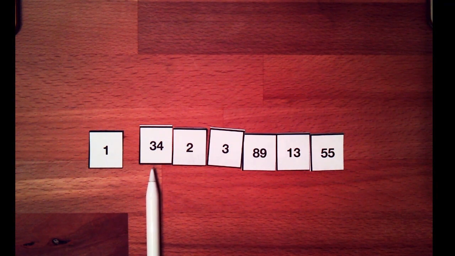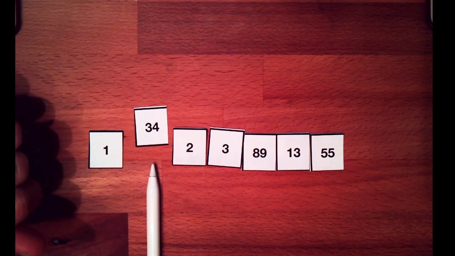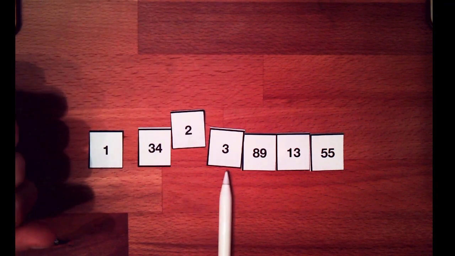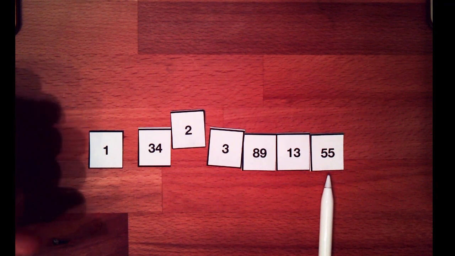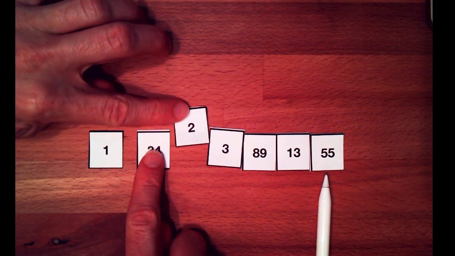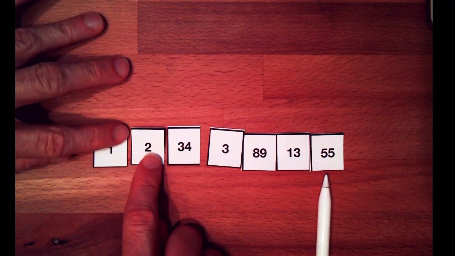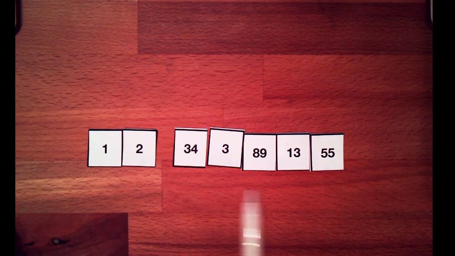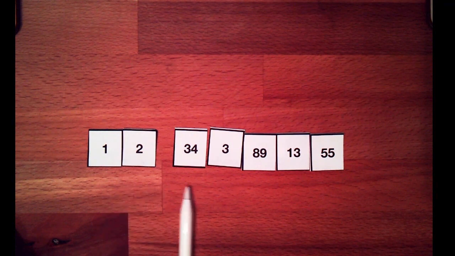So let's go through this exercise a few more times. 34 seems pretty good when I first look at it, but then I move on to 2, and that's much better. 3 is no better than 2, 89 is no better than 2, 13 is no better than 2, 55 is no better than 2. Fantastic. So we get to the end, and now we know that 2 belongs in that second position. And again, I'm leaving a little gap here so I can tell where my unsorted data begins and where my sorted data is at.